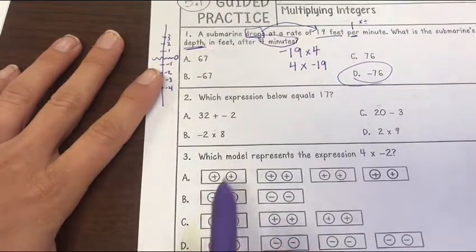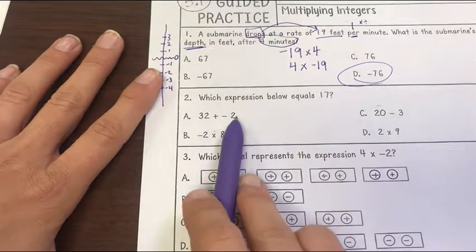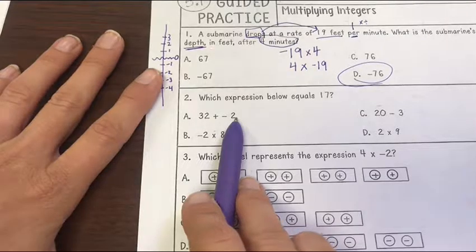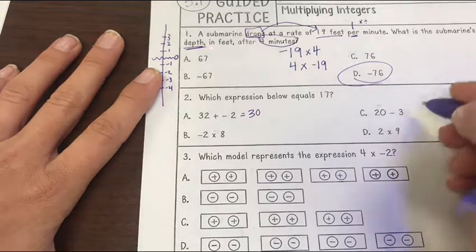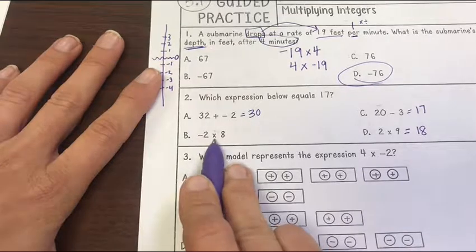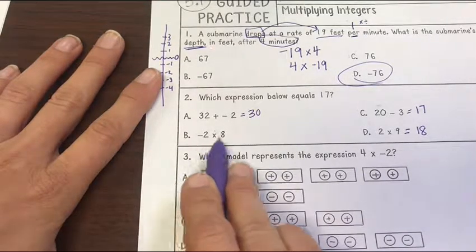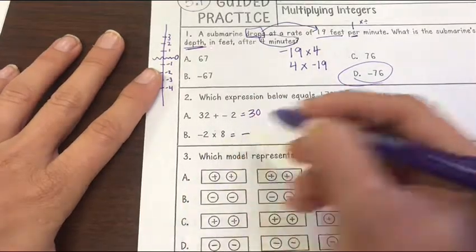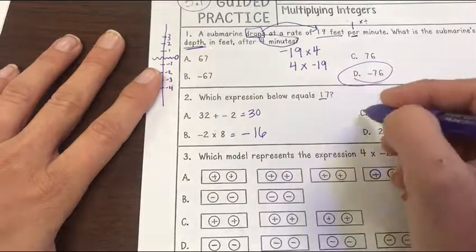All right, if we worked this, which expression below equals 0? Remember, an expression is something without an equal sign. Okay, if it has an equal sign, it's an equation. So that, we haven't learned how to do that, so that's going to be 30. 20 minus 3 is 17. 2 times 9 is 18. Negative 2 times 8 would be 8 groups of negative 2. So if the signs are different, your answer is negative. 2 times 8 is 16. So our answer is going to be C.